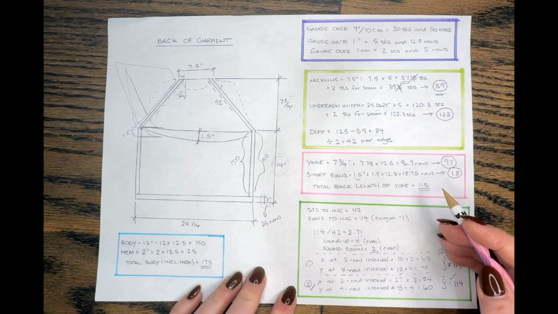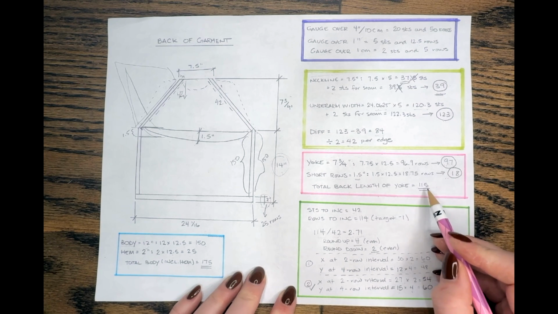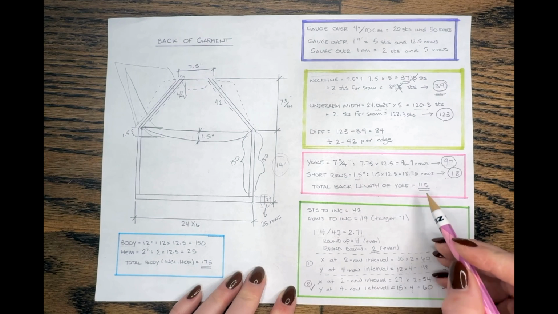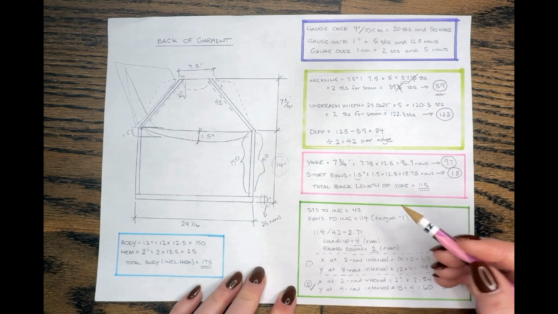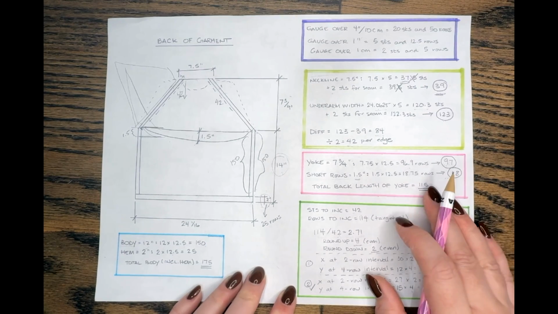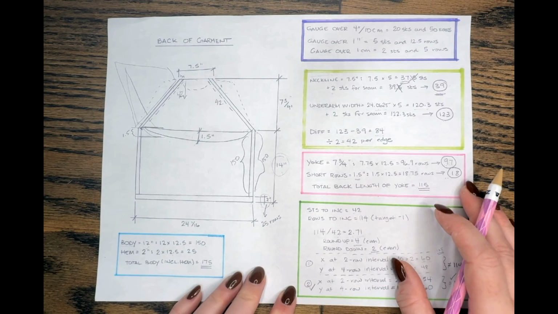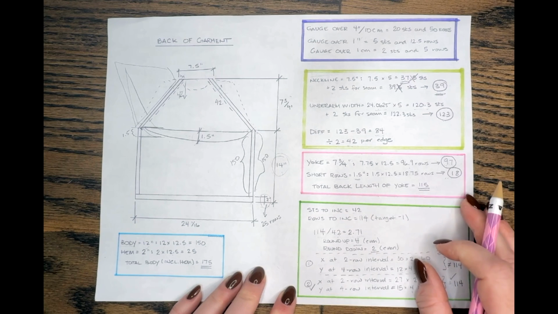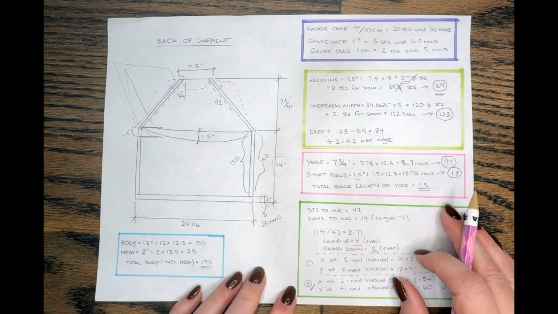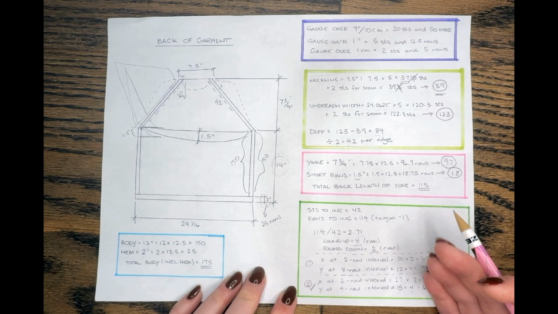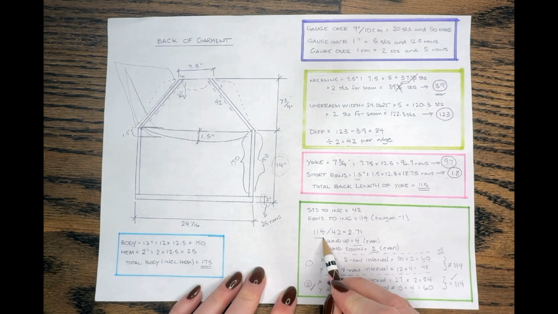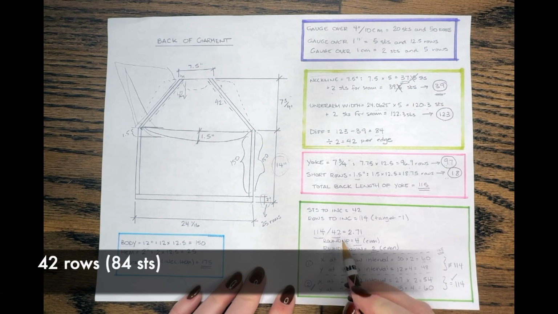When we start calculating the rows that we need to work our increases, we're going to subtract 1 from this number. When we start our garment, we're going to cast on and then work a setup row. In that setup row we're not going to work any increases, so we're simply going to omit it from our total count. So for the purposes of my increases, I'm going to say I have 114 rows over which to increase my 42 stitches.